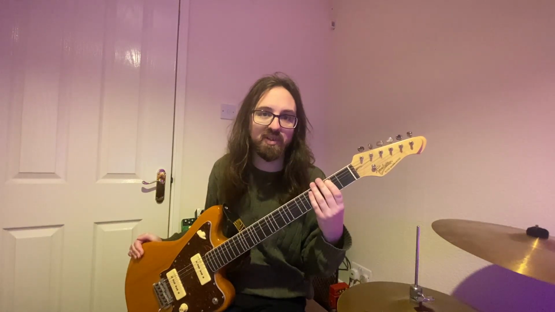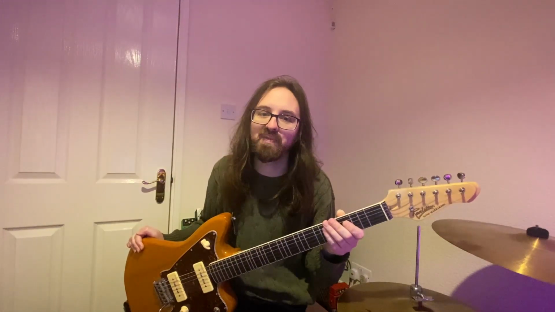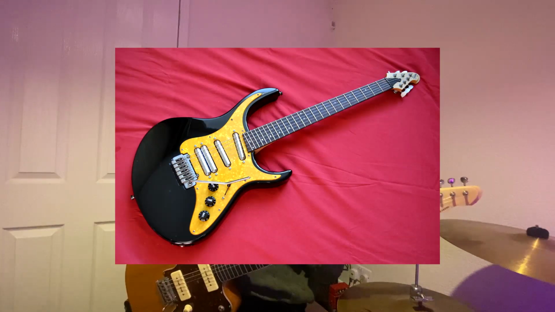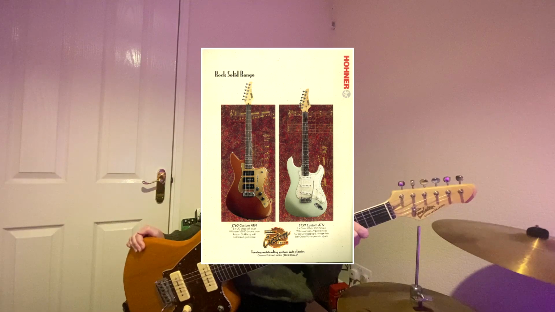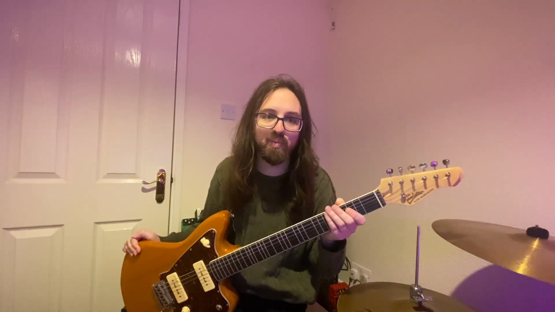The Revelation name first came into existence by the German company Hohner in the 90s. The UK's very own Alan Entwistle was a major influence behind the circuitry, the pickups, and the guitar designs at that time. In the mid-90s, Hohner decided to focus on harmonicas and accordion instruments, so they sold their UK premises and the Revelation name. For a decade, that Revelation name lay dormant, but in May of 2010, it was reborn.